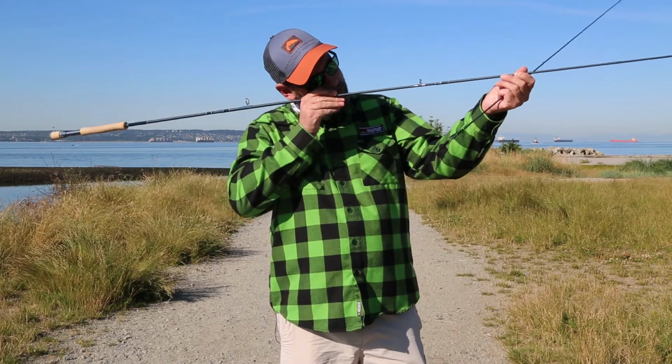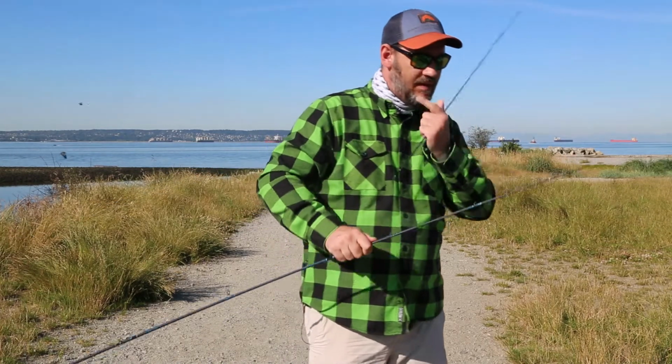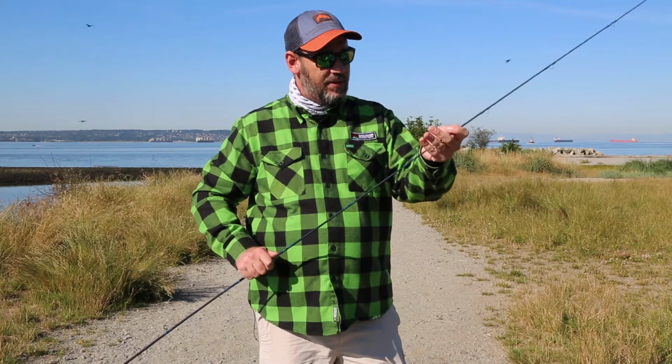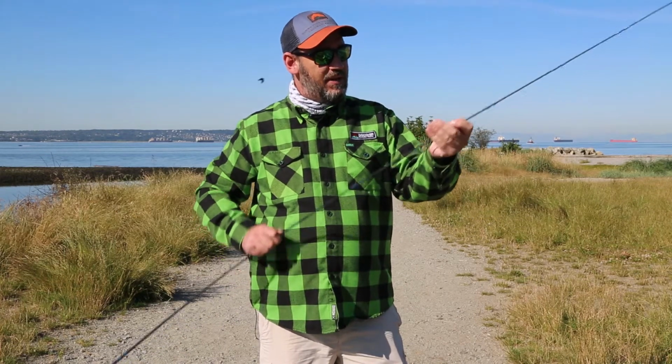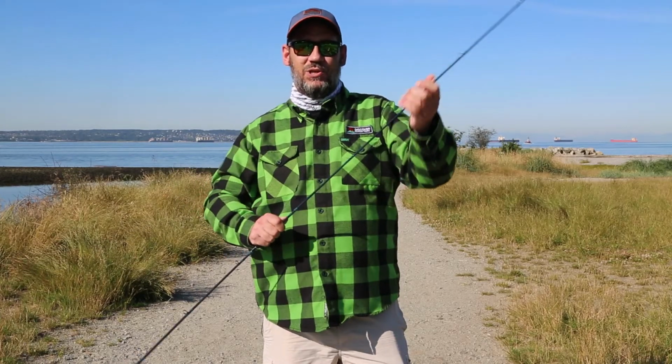You then go in, line up your guides, and give it a click in. You then do it one last time, up on the tip of the rod. You go in, drop it in there, line everything up, and give it a little push in.